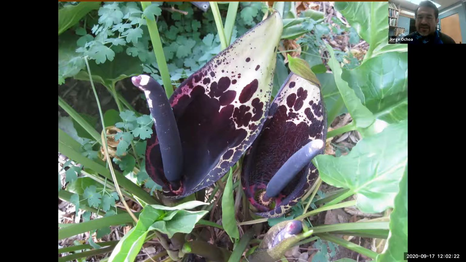And so here, the spathe has those purple blotches that, to an animal, look like a rotten carcass. And the smell is going to be the same, of a dead mouse, a dead animal, something really horrible. So just be aware of this. These are really nice, very unusual, but they're trying to attract a fly to pollinate them.